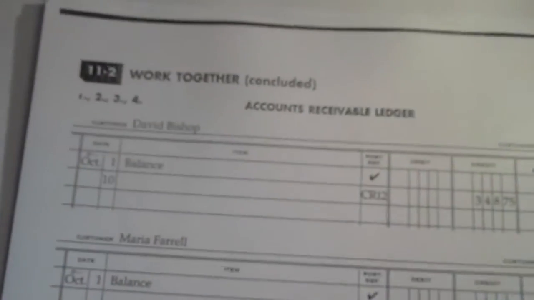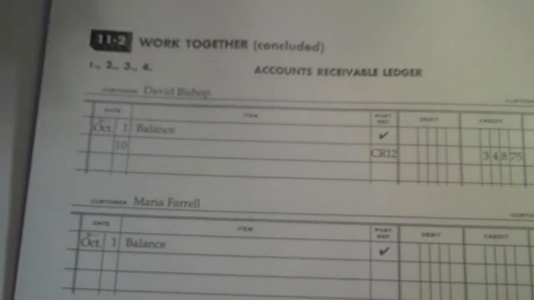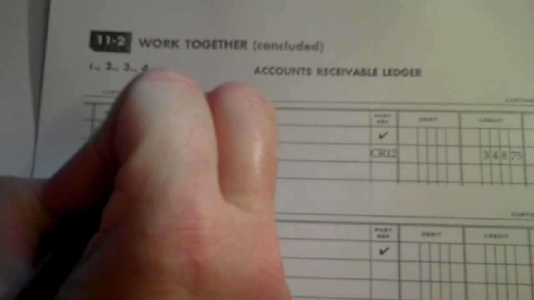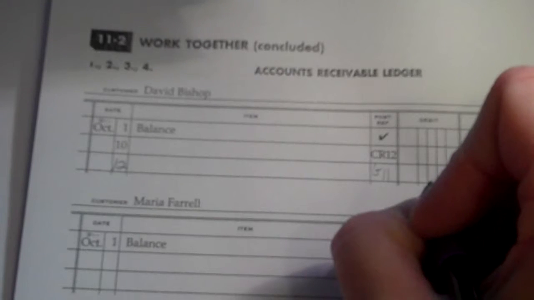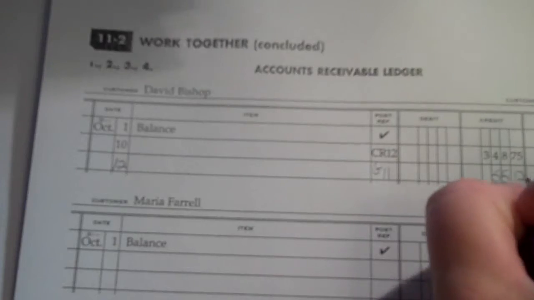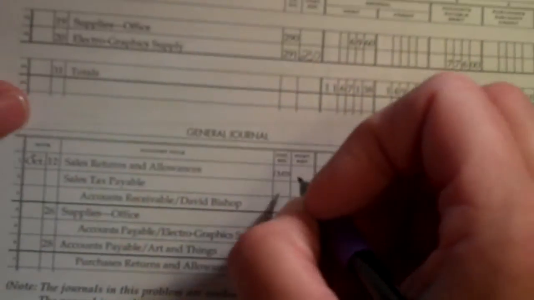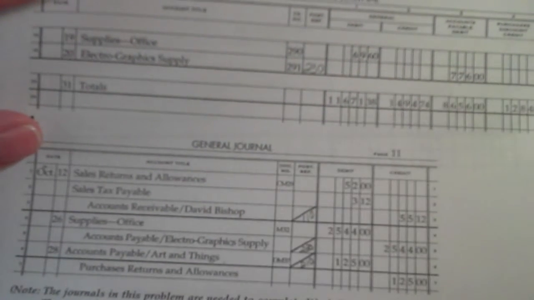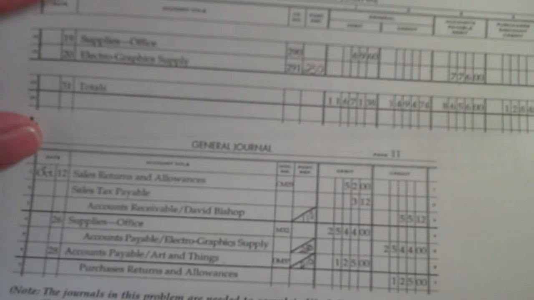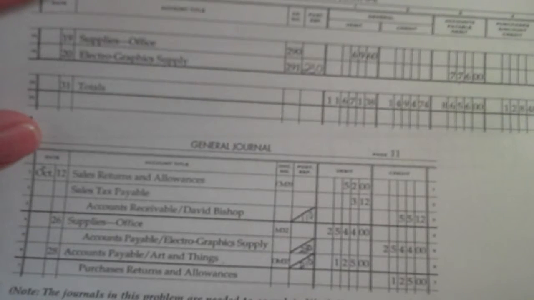So way at the top for accounts receivable, there's a David Bishop. This is on the 12th, and it comes from the General Journal, so G, page 11, and this is a credit of $55.12. This is customer number 110, and remember this is a split entry. I'm going to put 110 on the bottom half of that post-reference column. That completes step 4.